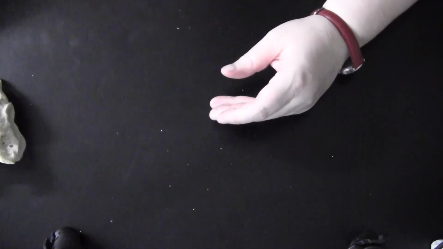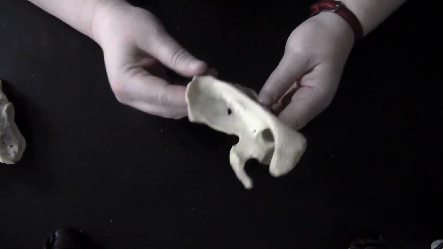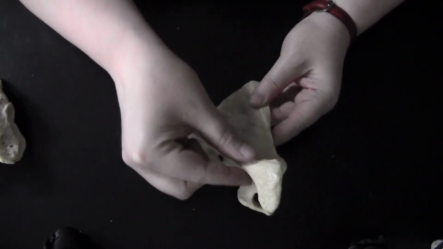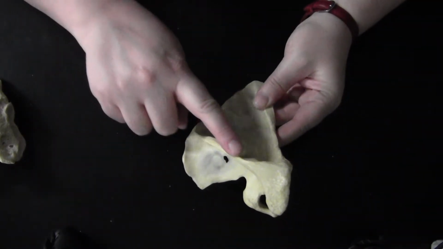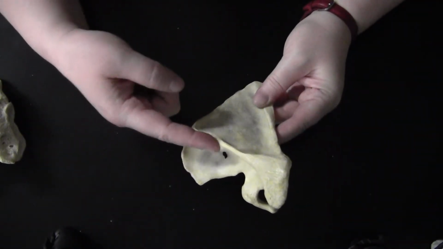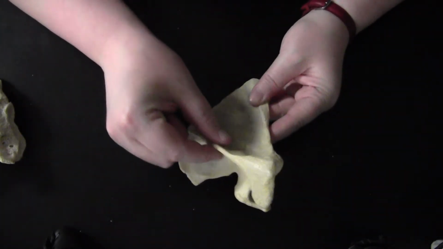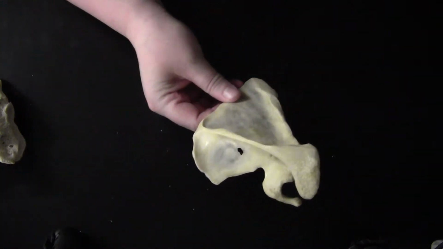Now our next marking is called a spine. So on the back of the scapula, that's the name of this bone, see this sharp protrusion that's sticking out, and it's pretty huge. So a sharp, slender, pointed projection, this is a spine. So this is called the spine of the scapula. So the sharp projection right here, that is a spine. So that's a good example of a spine.